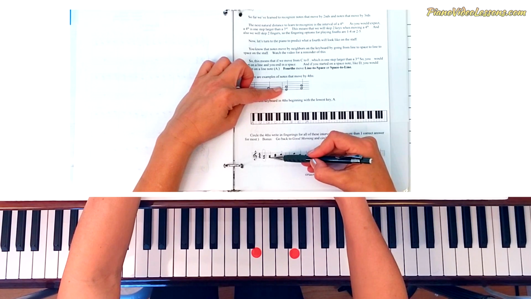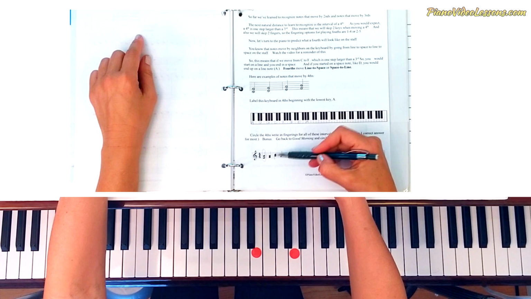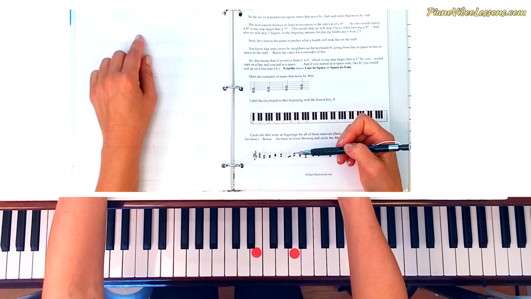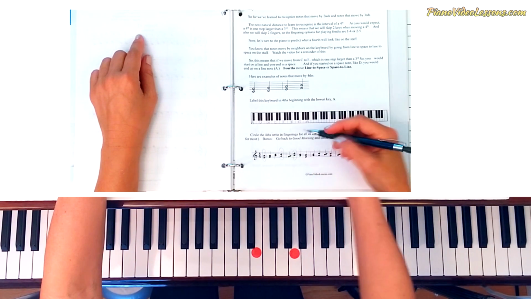Now the next one is 2 space notes, and never is a fourth 2 space notes. So that's not a fourth, it's a skip. Then we have 2 space notes, also a skip. Then we have a line going to a space. And you see that it skips the space and it skips this line, so that is a fourth. Then we have a space to a line, but squished in tight. So this is a neighbor or a second. Then we have a space to a line, and it's got a gap of 1 skipped line and 1 skipped space. So that's a fourth.